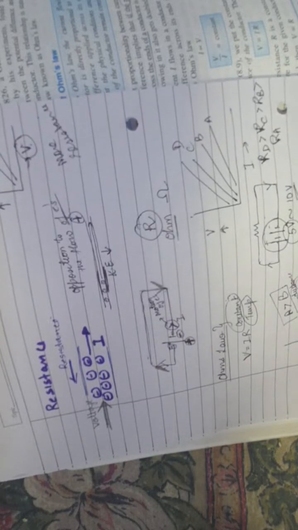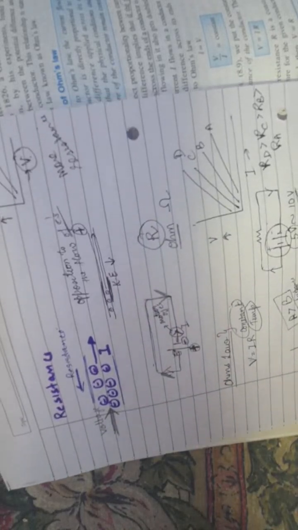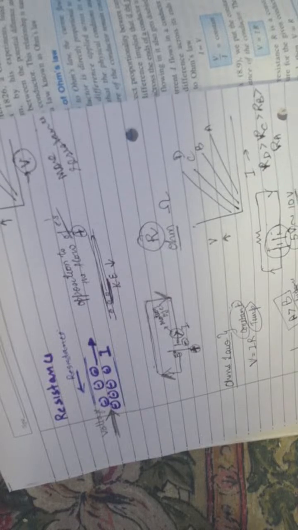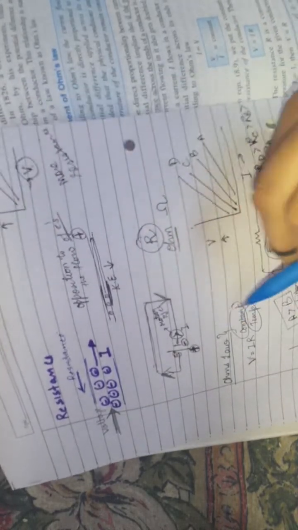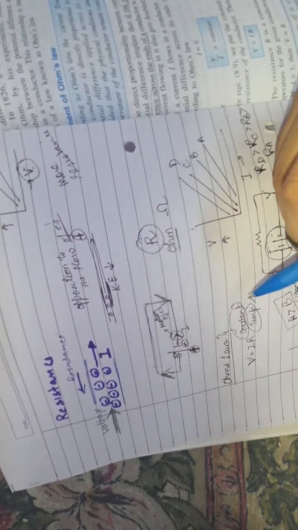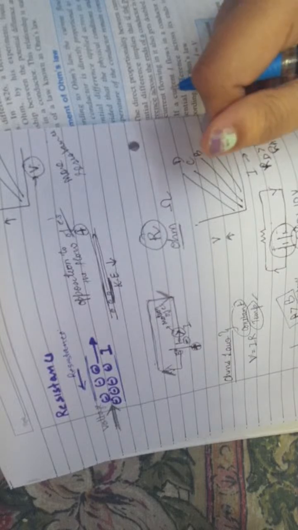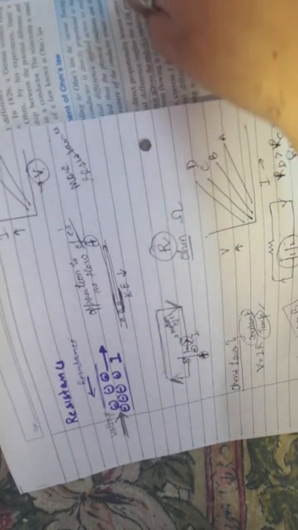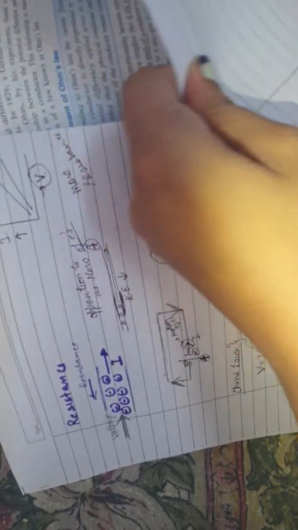Don't try to frame it in your own words, because this is a law, and law cannot be changed, so better not to write it in your own words if you don't want any deduction in your written part. Remember, temperature should be constant, because as the temperature changes, resistance will also change. We are going to discuss this in the next part as a factor, so it will be clear why this happens, and I'll give you one example also to explain.